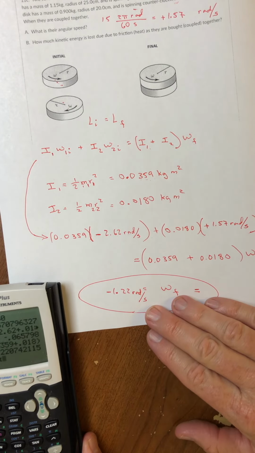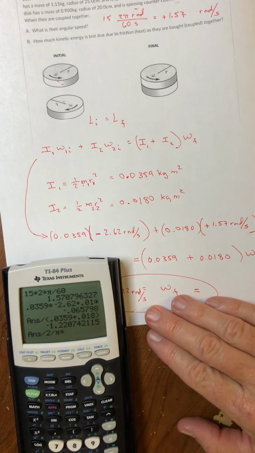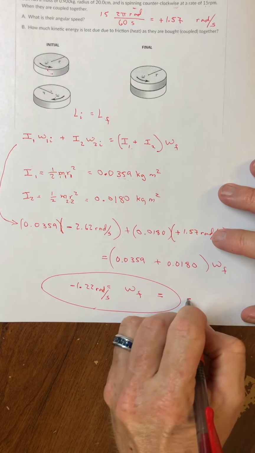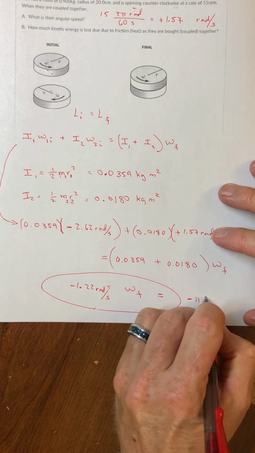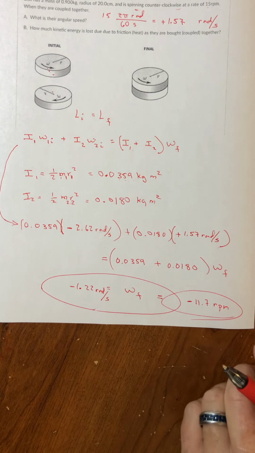And then to get it to a minute, I would have to have 60 seconds on the top. And so it looks like a negative 11.7 RPMs is an option too.